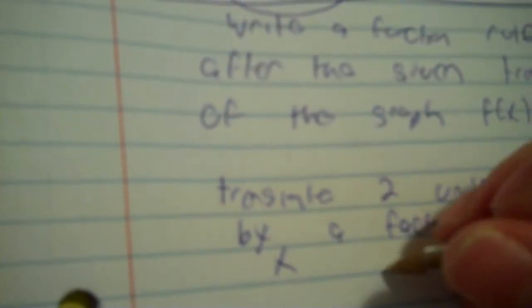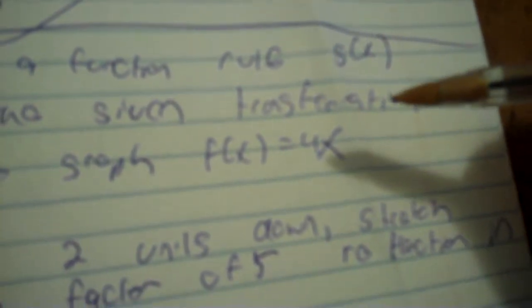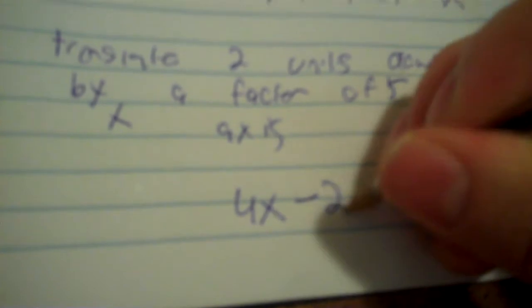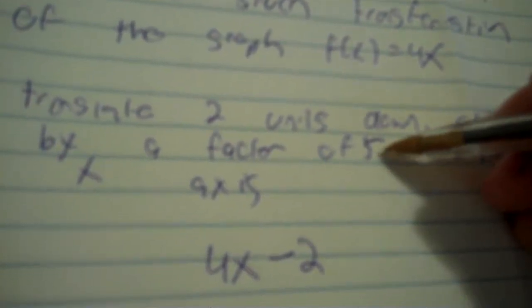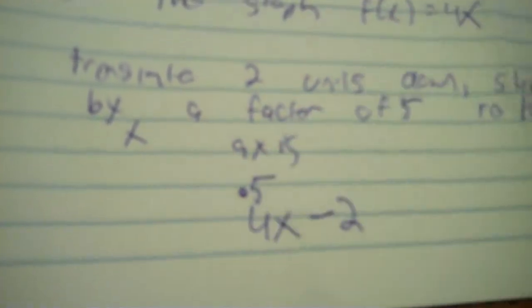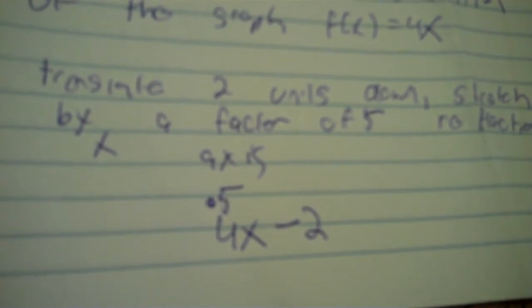in the x-axis. So we're basically just taking this y equals 4x and translate it. So start with the expression 4x. Translating 2 units down means you just subtract 2 after. No parentheses, okay? Parentheses with the x goes left, right, okay? There's no horizontal translations here. Stretch by a factor of 5, so that means just the factor in front of the x we multiply by 5, okay? 4 times 5 is 20, so it would be 20x minus 2.